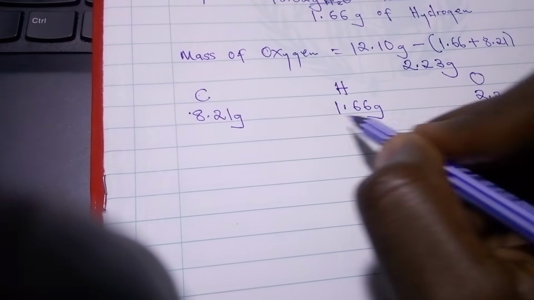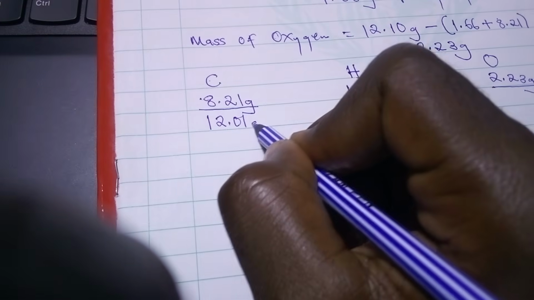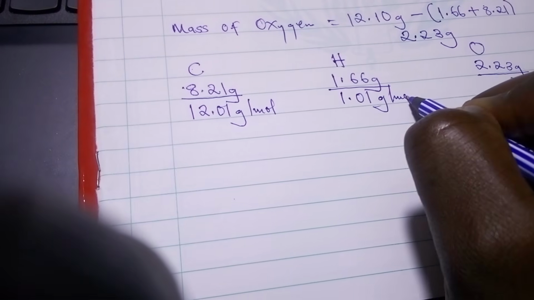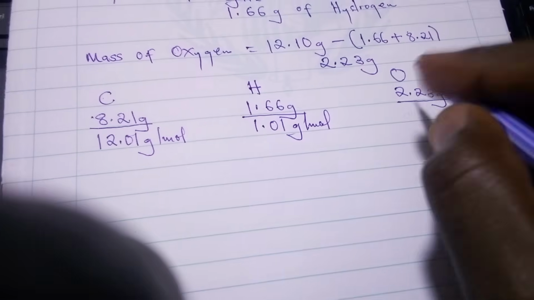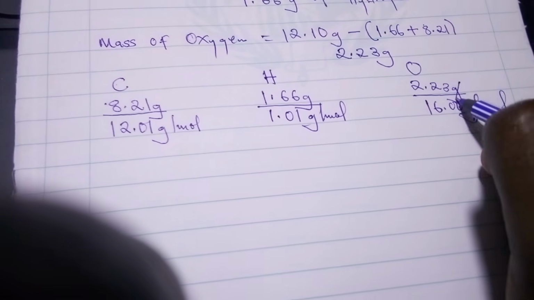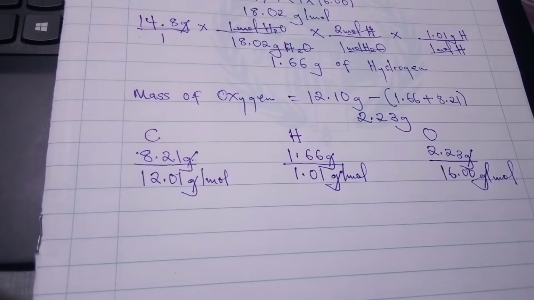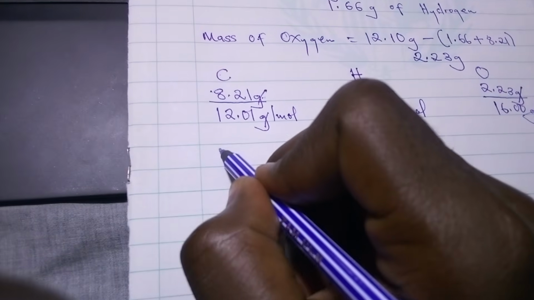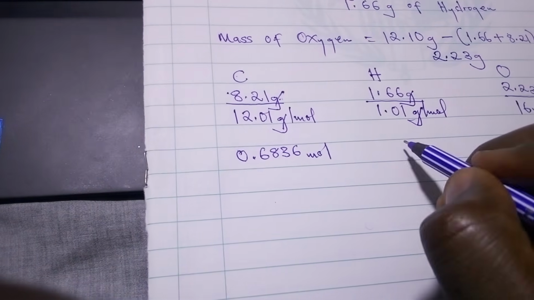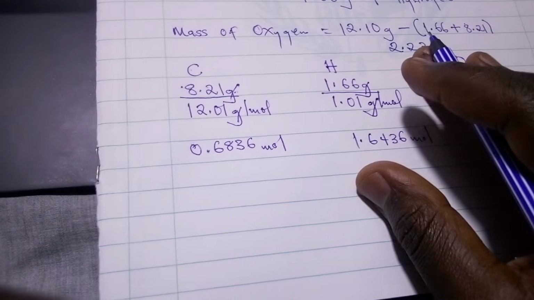Divide by their relative atomic masses: 12.01 grams per mole for carbon, 1.01 grams per mole for hydrogen, and 16.00 grams per mole for oxygen. The grams cancel, and when you divide you are going to obtain 0.6836 moles, 1.6436 moles, and 0.1394 moles.